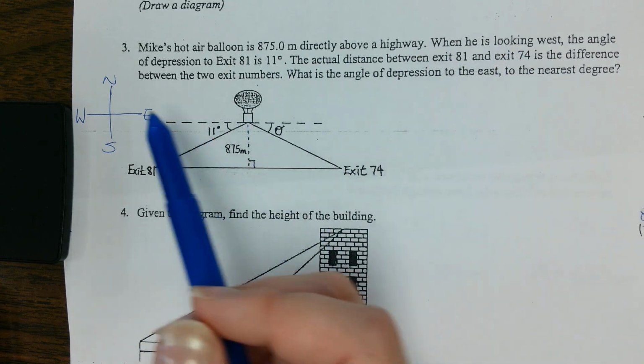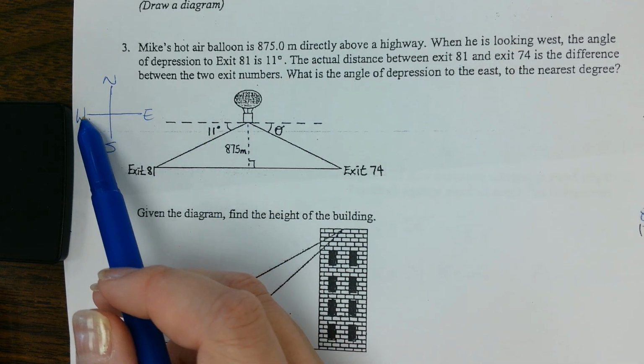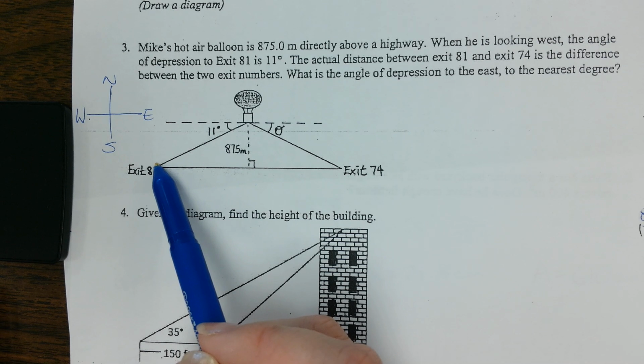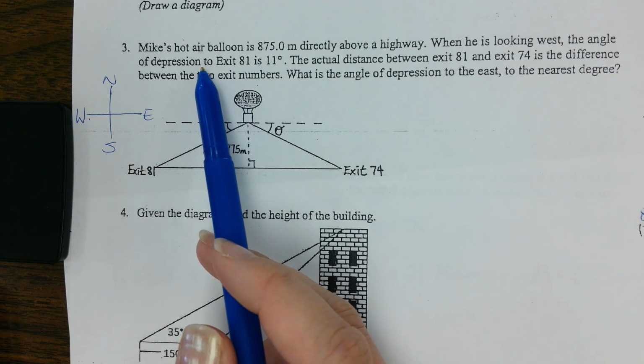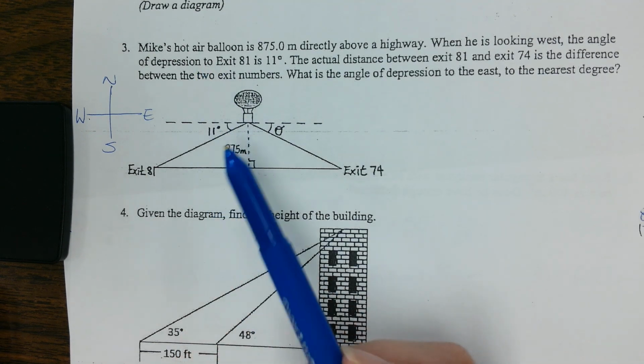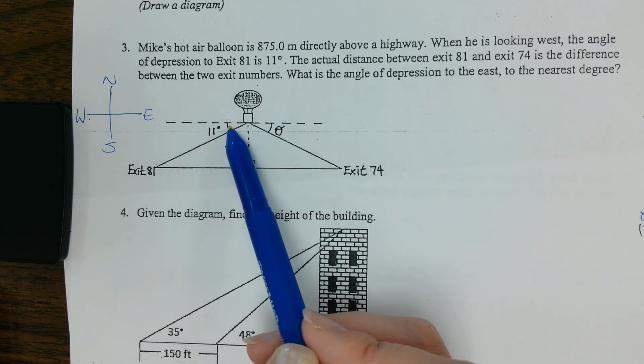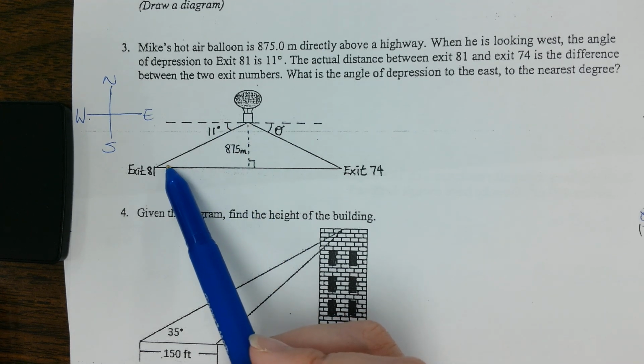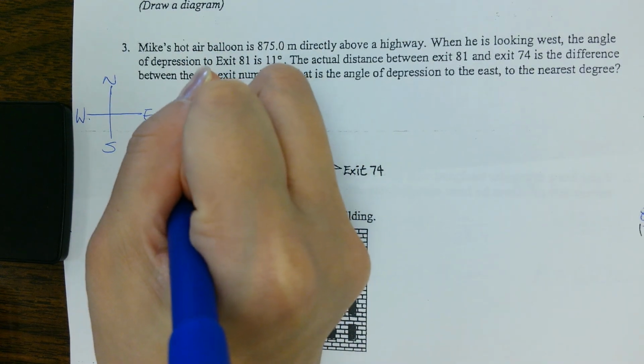Okay, when he is looking west, which means looking this way, it's an angle of depression of 11 degrees. So remember, angle of depression, yes, that's what is coming back to haunt you. Angle of depression is this right here, which means this angle right here is 11.